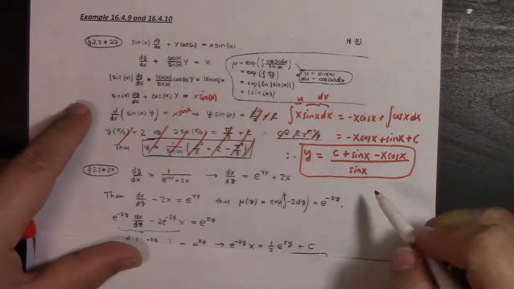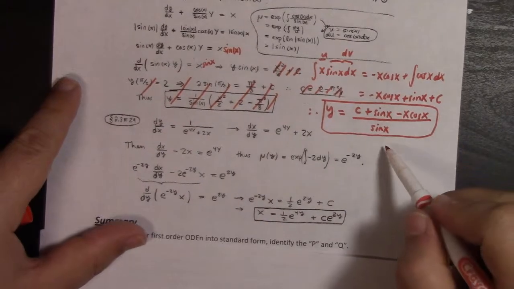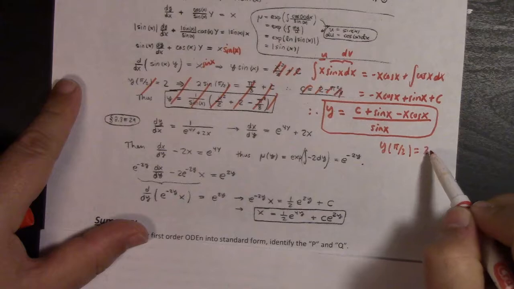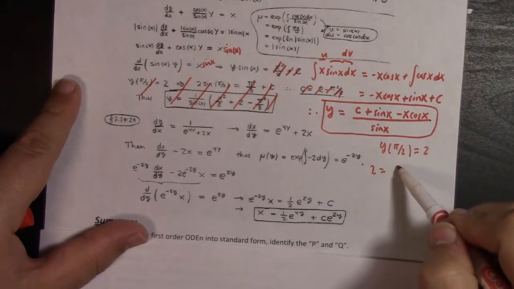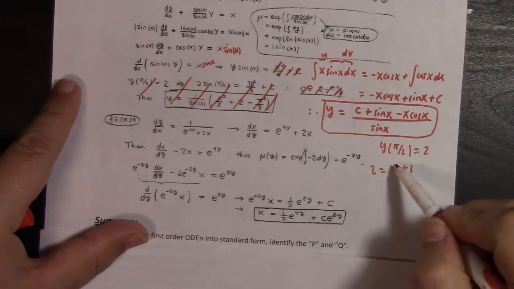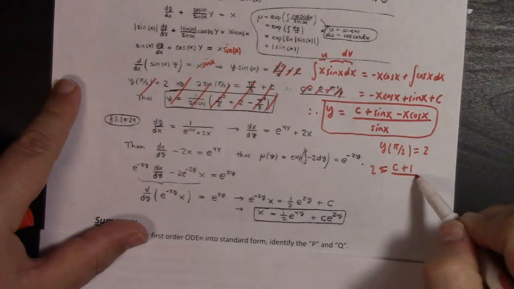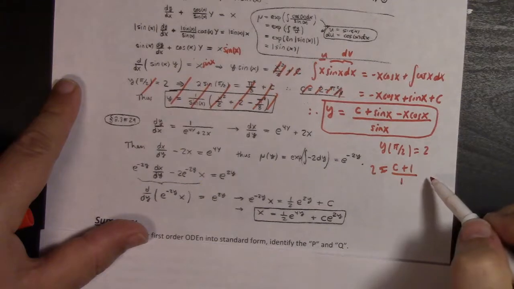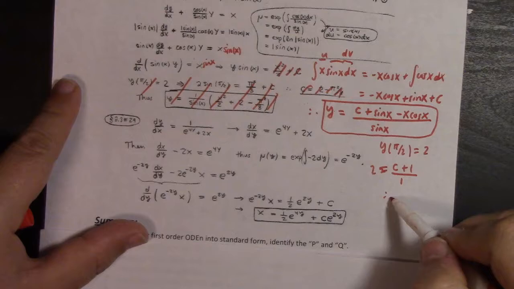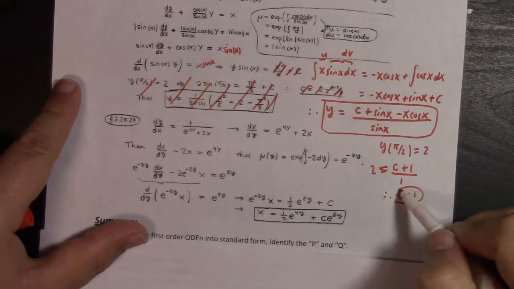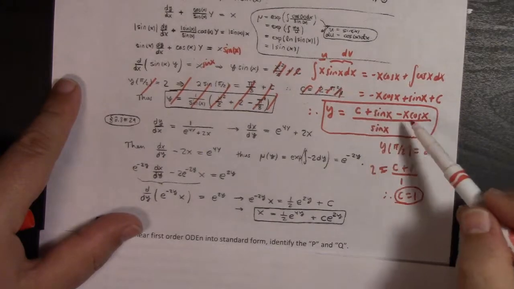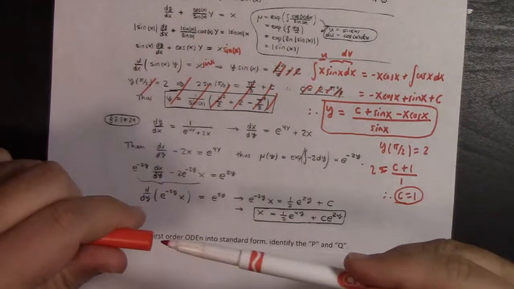But see if I can work it out here. y of pi over 2 equal to 2, so that means that 2 is equal to c plus 1. Cosine of pi over 2 is 0, and sine of pi over 2 is 1, right? So it looks like c had better be 1. So put that back up in there. That gives you the solution there.